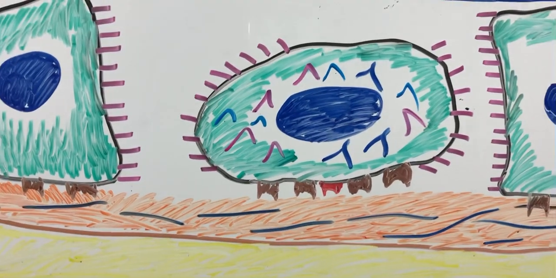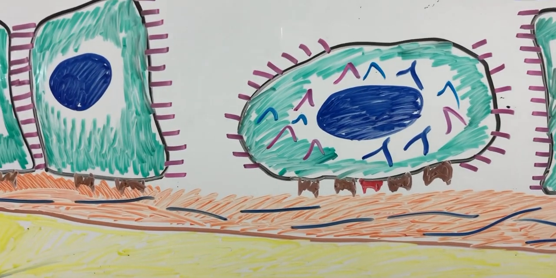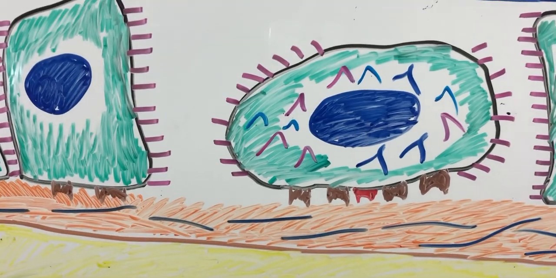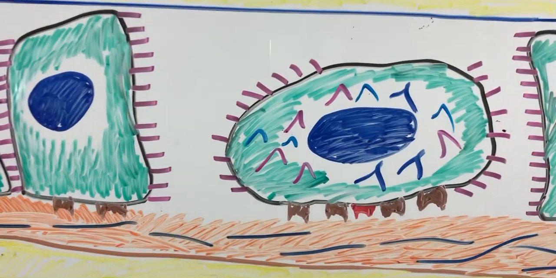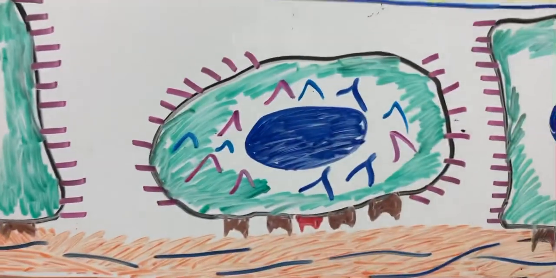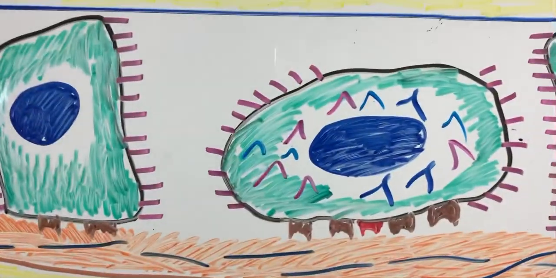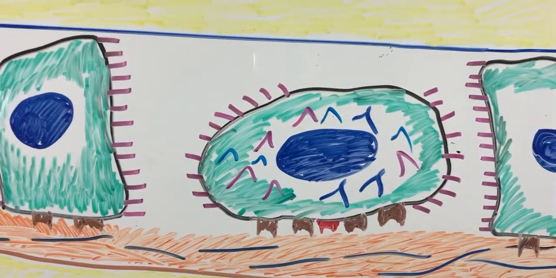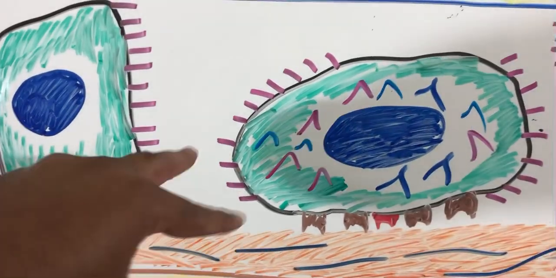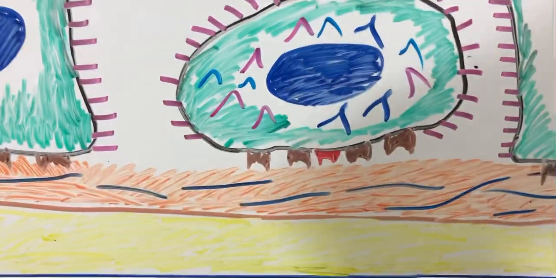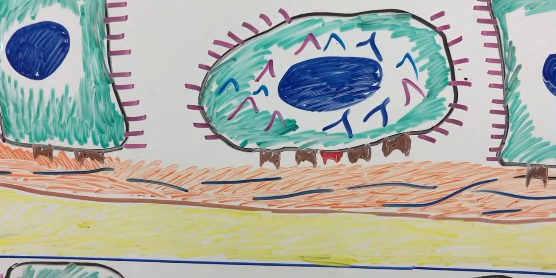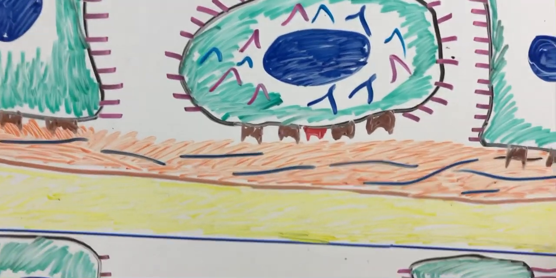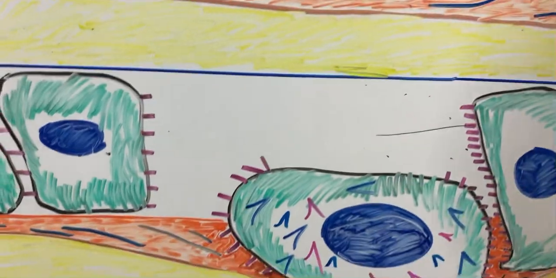It will also release matrix metalloproteinases, among other enzymes that the transformed neoplastic cell will secrete in order to destroy and break the membrane below. Then what do we see in this third part?